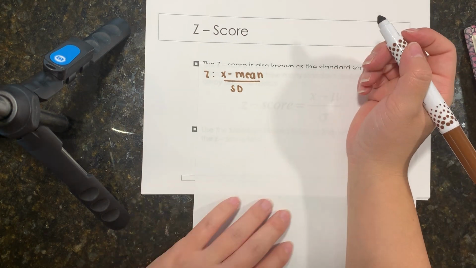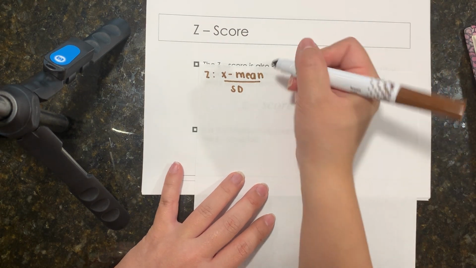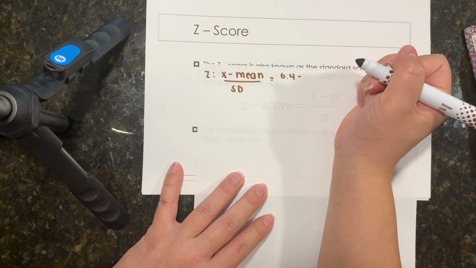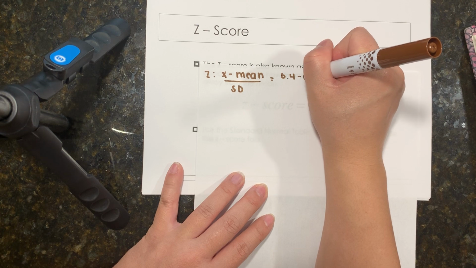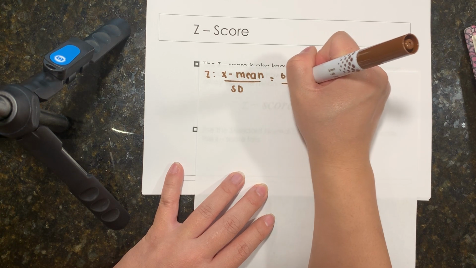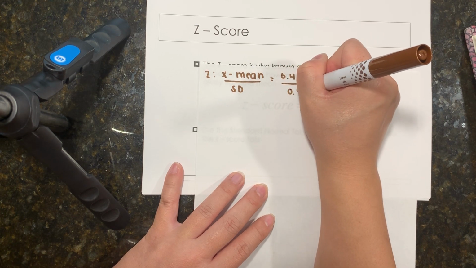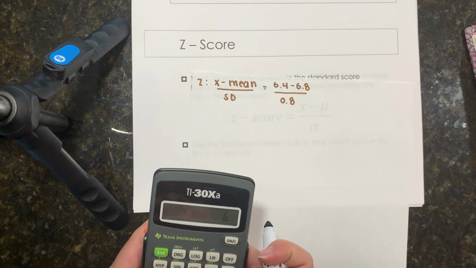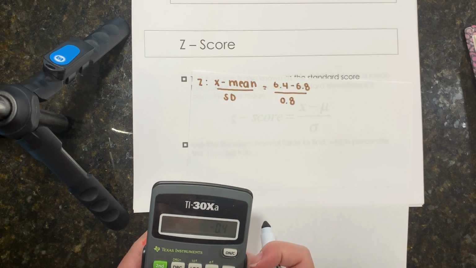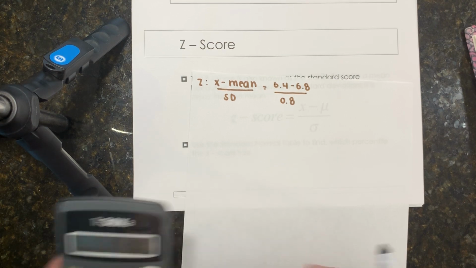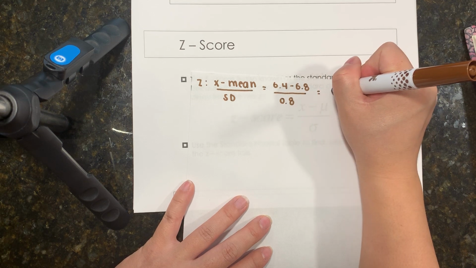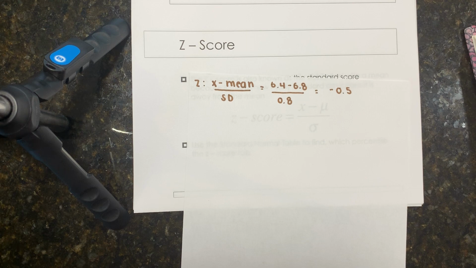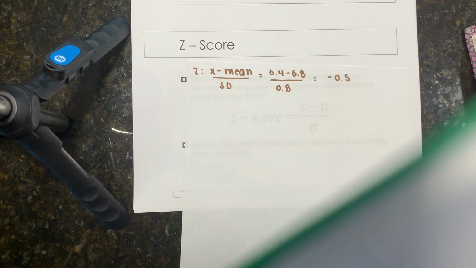So the x that they give us is the babies less than 6.4 pounds. So that would be 6.4 minus the mean, which is 6.8, divided by the standard deviation, which is 0.8. So you can use your calculators to evaluate that. So 6.4 minus 6.8 and then divided by 0.8 would give us negative 0.5.